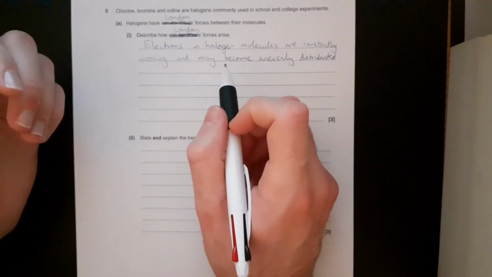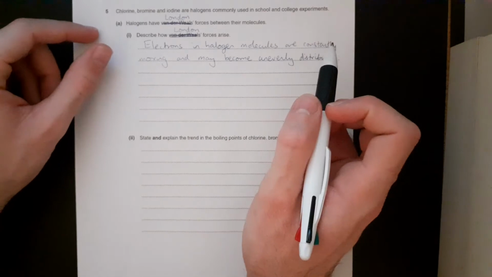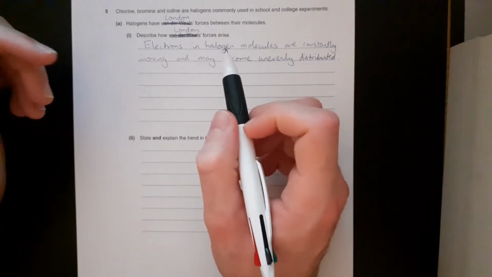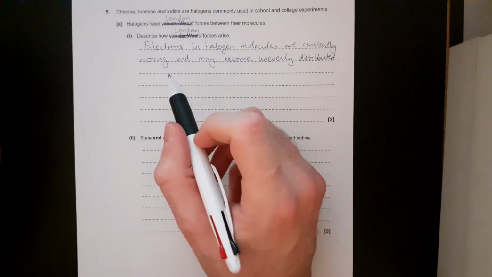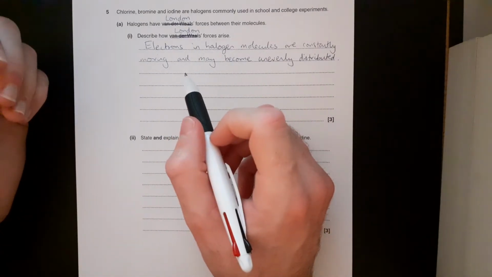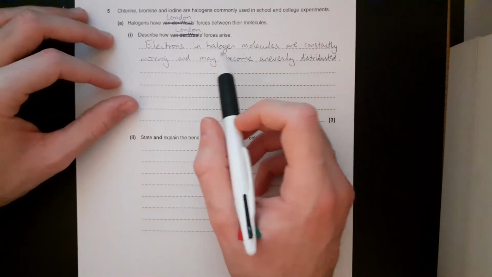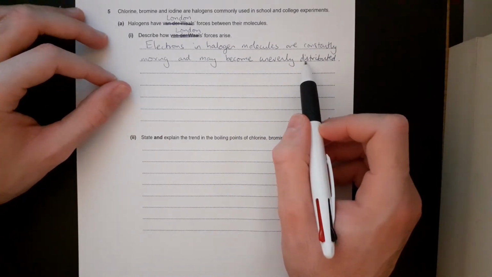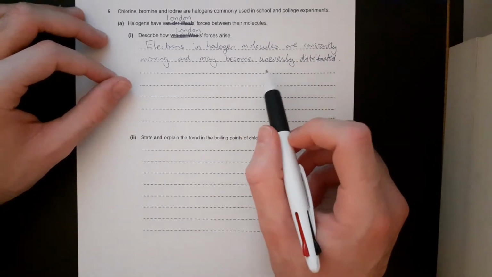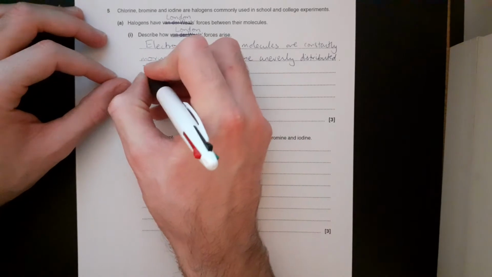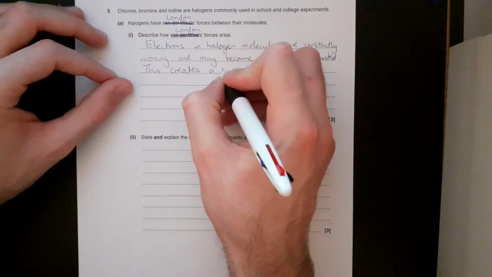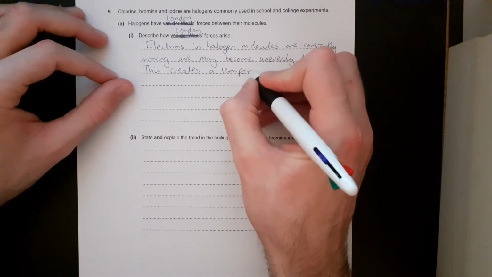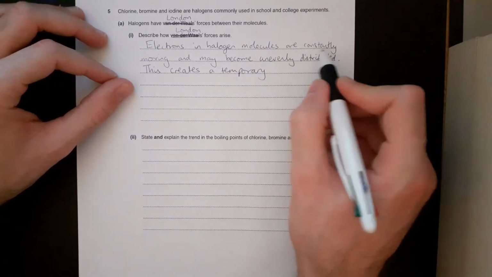Okay, that's going to have consequences. The end of the molecule that has got more electrons is going to end up with a slight negative charge. Okay, and the end of the molecule with slightly less electrons is going to end up with a slight positive charge. Okay, so if the electrons become unevenly distributed, this is going to create a temporary dipole. Okay, and it's only a temporary dipole because the electrons are constantly moving, right?